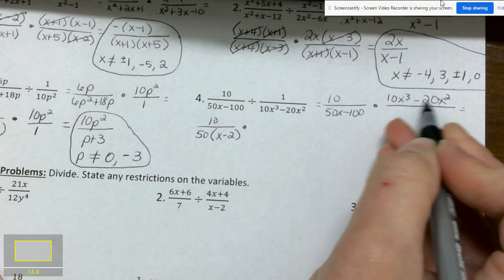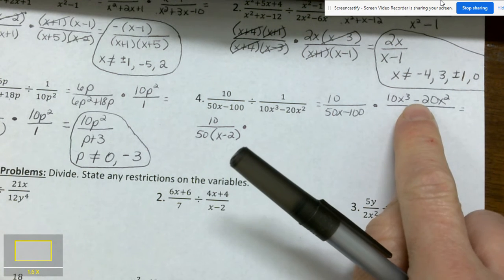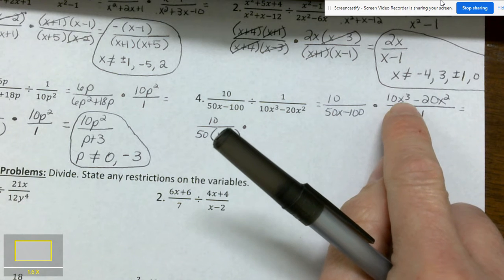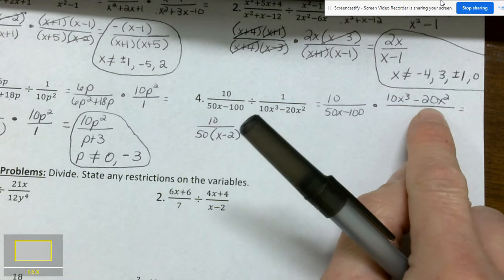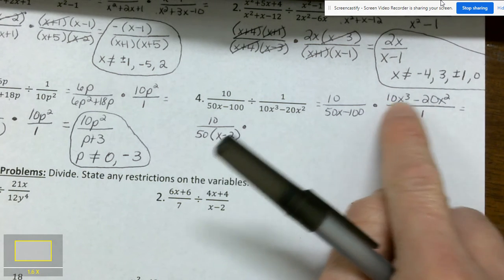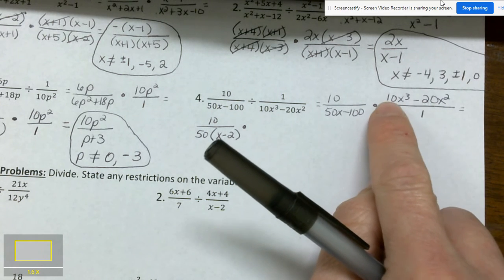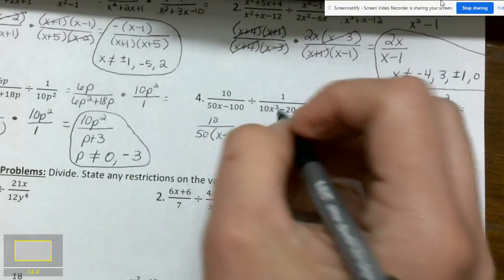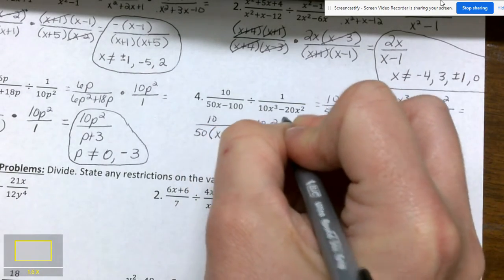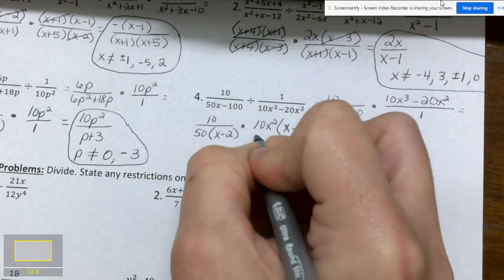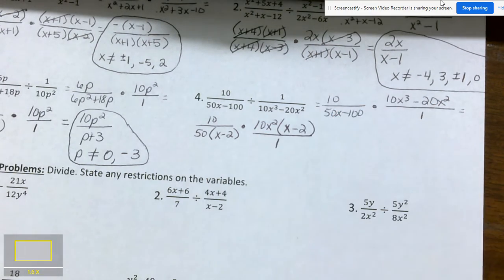Times, okay, up here, I have a difference. But again, x cubed, that's not going to be a perfect square. So this is not a difference of squares. But do these two things have a greatest common factor? And they do. It would be 10x squared. So I'm going to take out a 10x squared, which will leave me with x minus 2 over that 1.